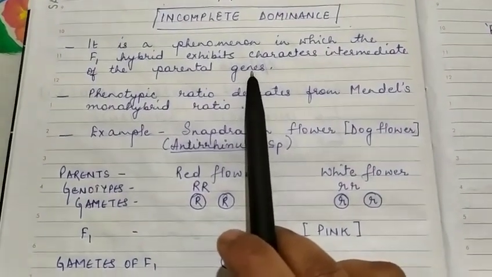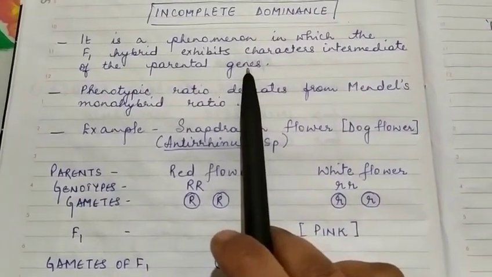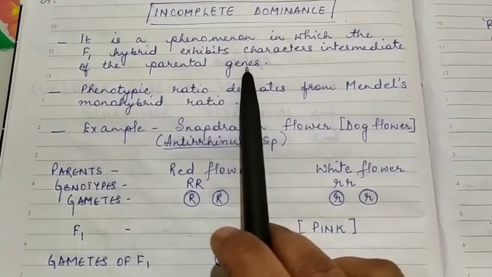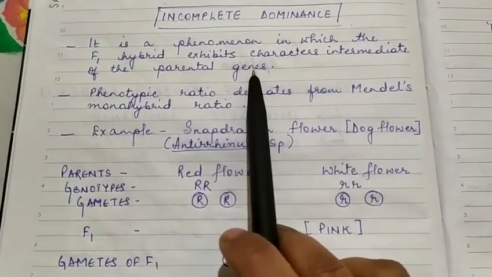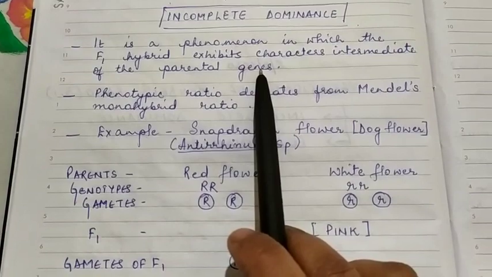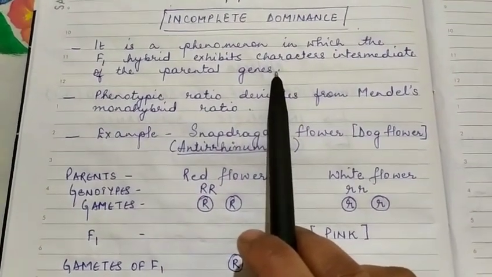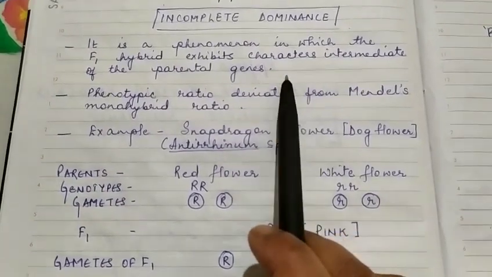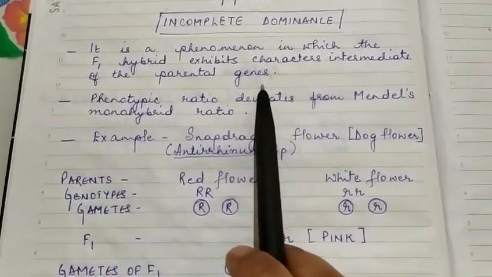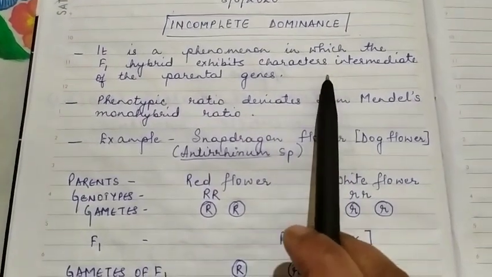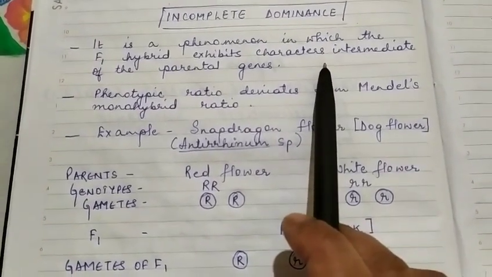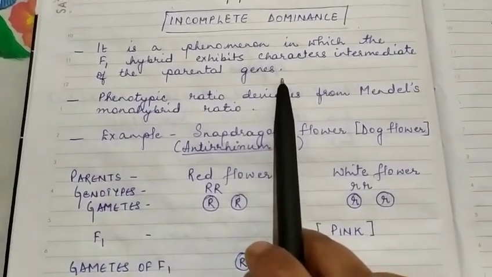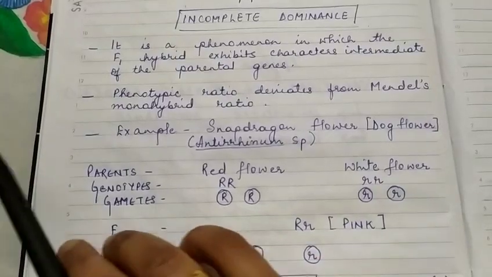Now, we have already seen Mendel's monohybrid ratio, which came to 3:1. There, the phenotypes seen were either tall or dwarf, which were the characters seen in the parents. So even the offspring were either tall or dwarf, accordingly whatever the parents were. The heterozygous form also showed only tall. They never showed any intermediate character.